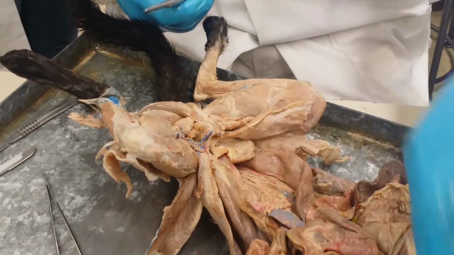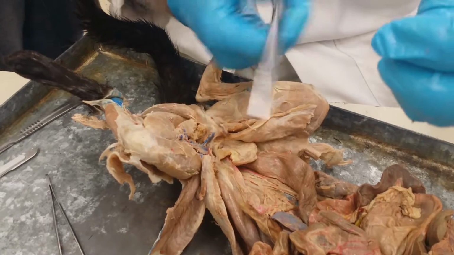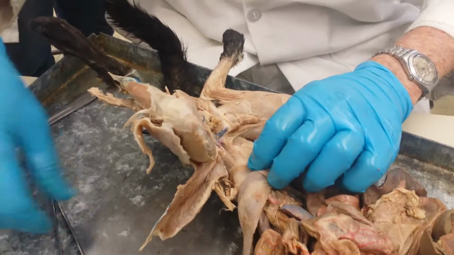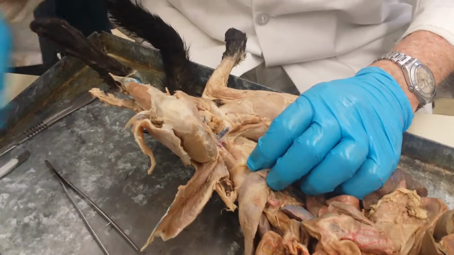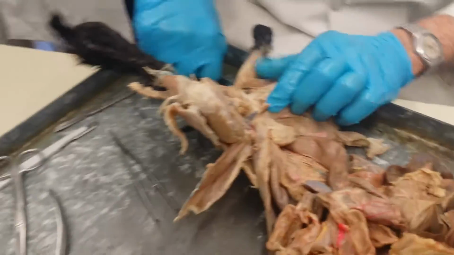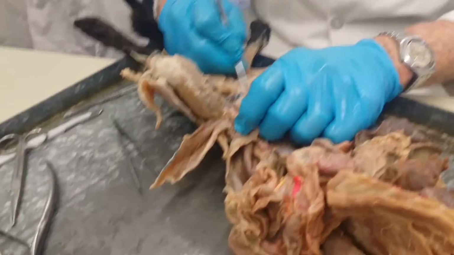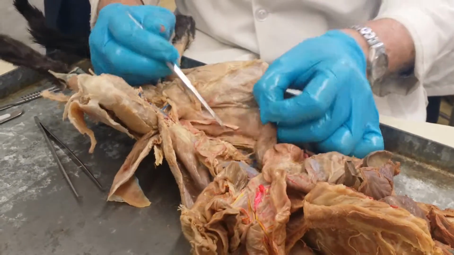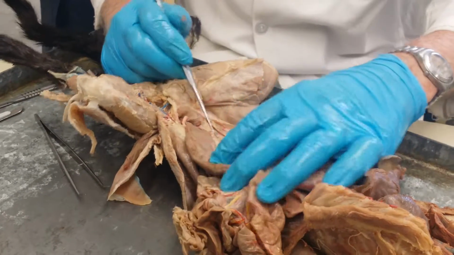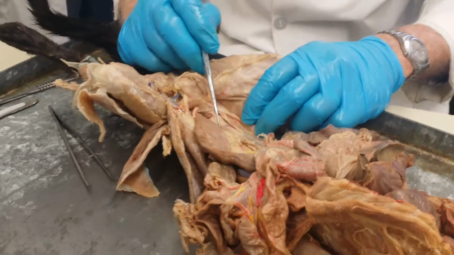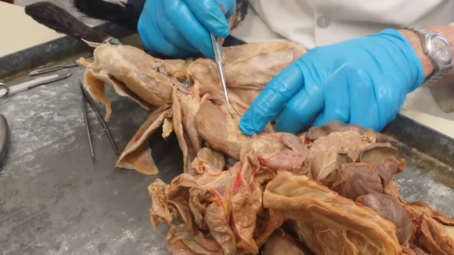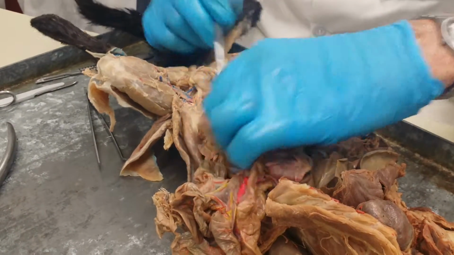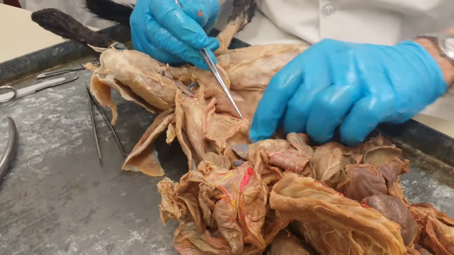Now, since we have a female, we want to take a look down there, but we're going to do something else before that. Ovarian artery going to the left side. There should be one coming to the right side, but that has been destroyed, and so I'm not sure I could find it if I wanted to spend the time looking for it. But at least we have one left ovarian.